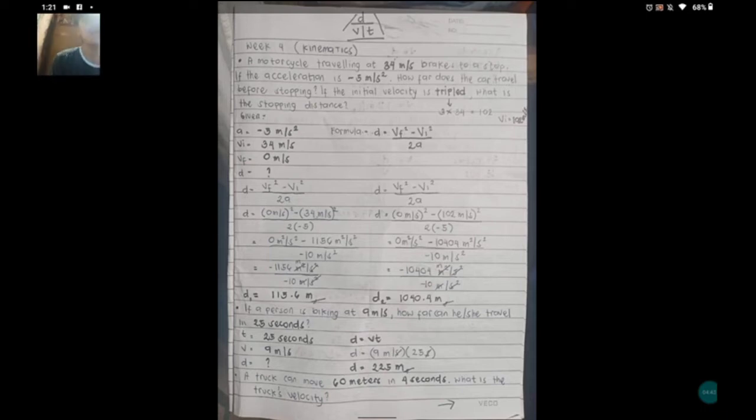So, mawala lang dito yung 0. Next, negative 10,404 meter squared per second squared over negative 10 meter per second squared. Dito ika-cancel ulit natin yung seconds tsaka yung meters. So may matitira ulit na meter na isa kasi naka meter squared yung sa numerator, samantalang yung denominator ay naka meter lang.